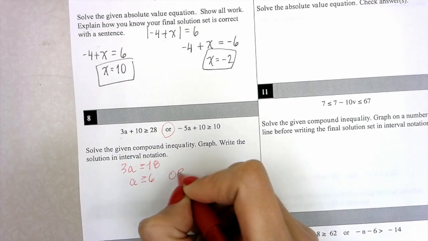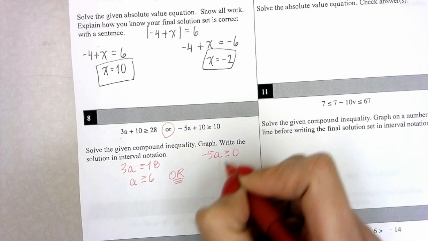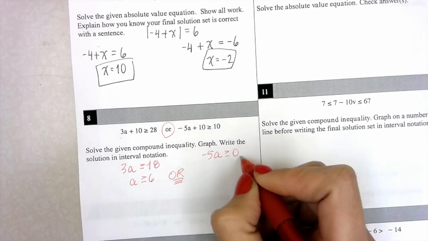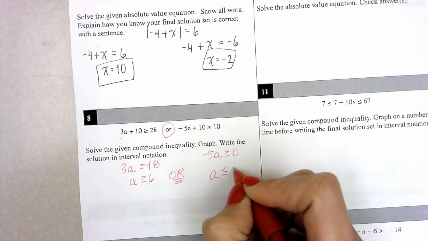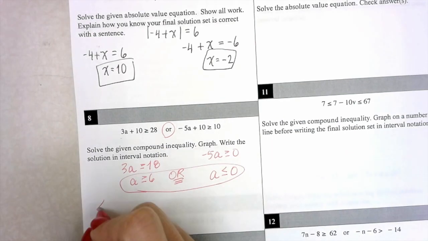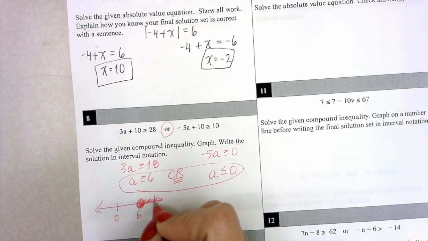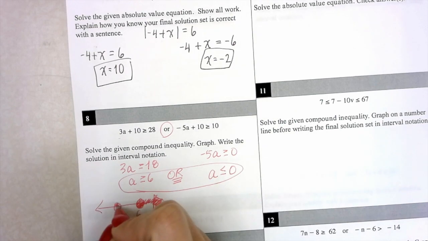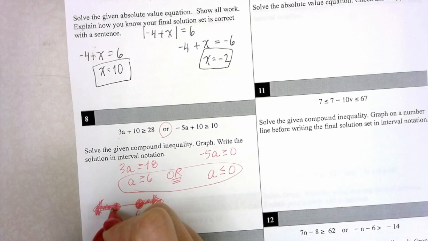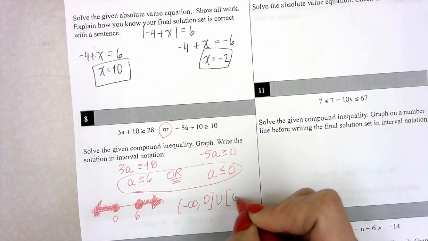Or I'm going to subtract 10. Negative 5a is greater than or equal to 0. Divide by negative 5. I know it's going to be 0, but the negative flips our sign. So it's that or that. Number line. Here's 0. Here's 6. I can be greater than or equal to 6. Or, this is more of a traditional or question, I can be less than or equal to 0. So that is done right there. And our solution is negative infinity until 0 with a bracket, union, 6 until infinity.